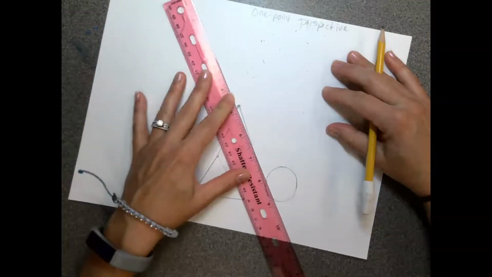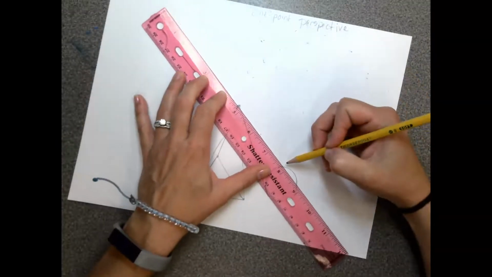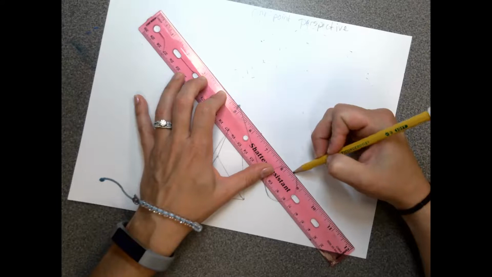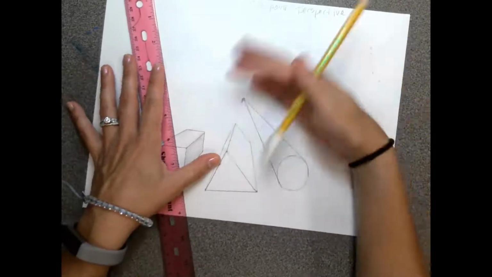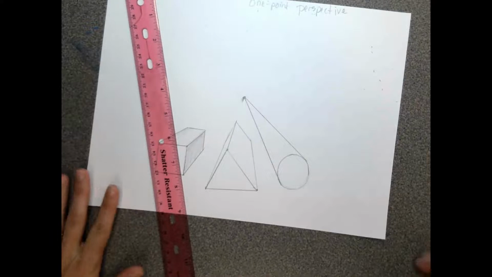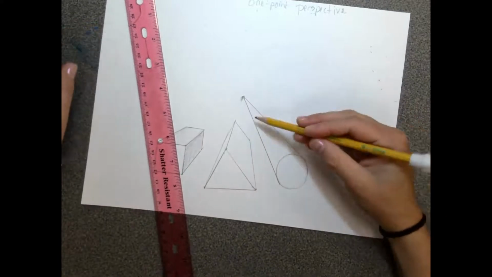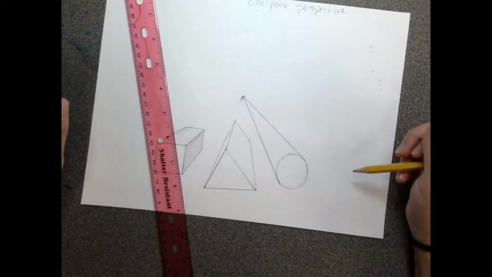So instead of a corner, we're using the far edge of our circle. So I'm going to do the same thing over here. Draw it, slide it. There we go. All right, so our cylinder right now goes on forever. So let's talk about cutting it off.